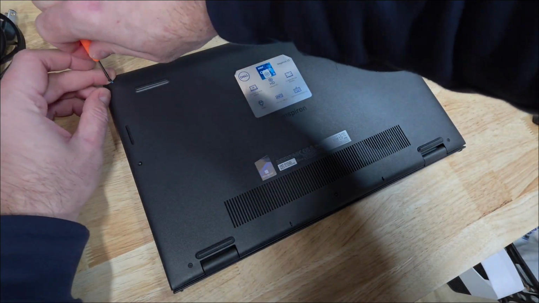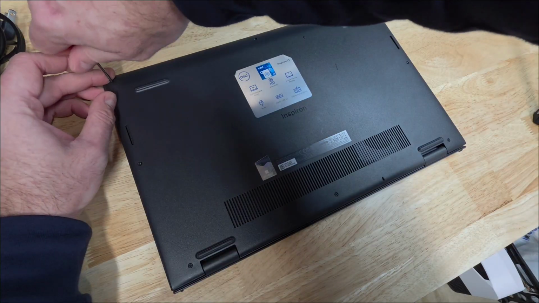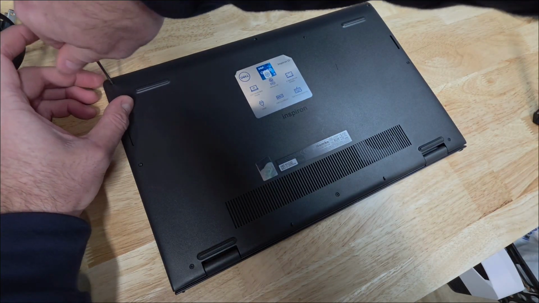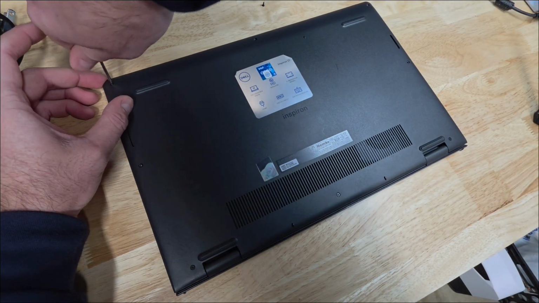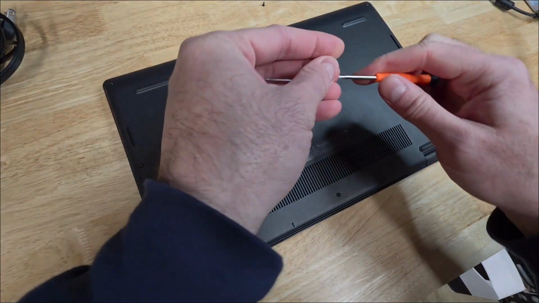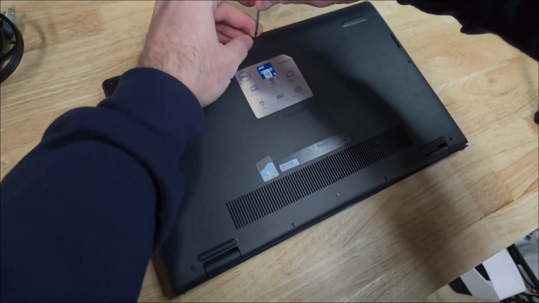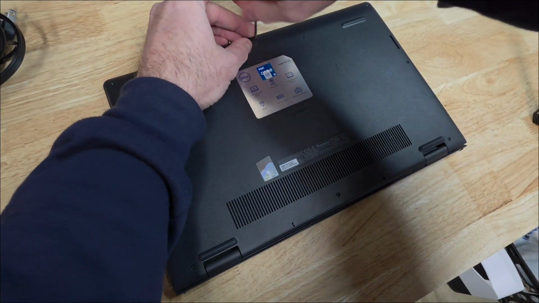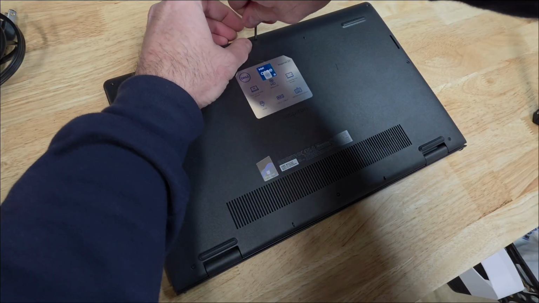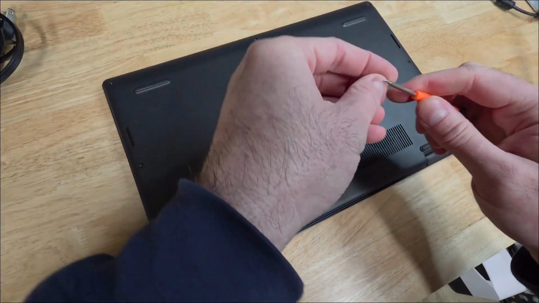But these all look the same, so I'm just putting all the screws right back where they came from. And then once this is back together, I'm just going to power this back up.